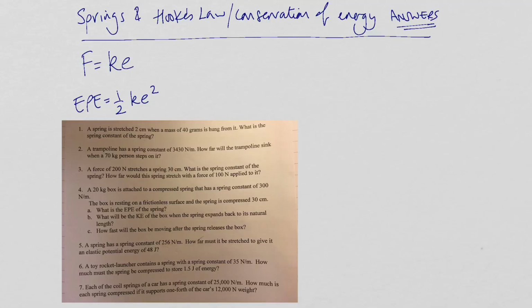I'm just going to go through the homework that I set, the Springs and Hooke's law, conservation of energy. As a reminder, F equals kE, so force equals spring constant times extension, and elastic potential energy is a half times k times E squared. I've got a previous video that goes through where these equations come from, so please feel free to watch that first.